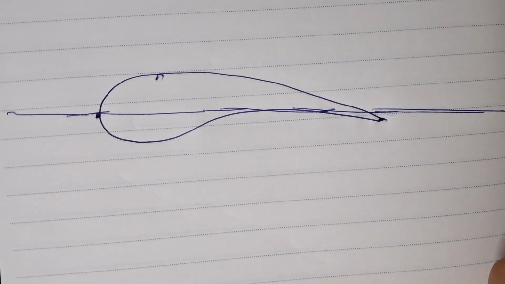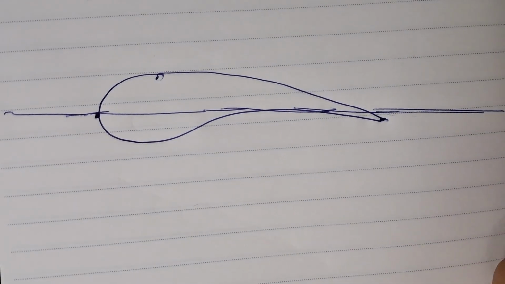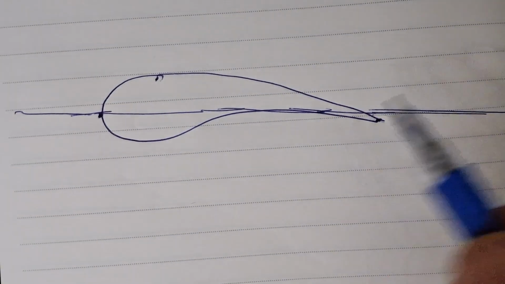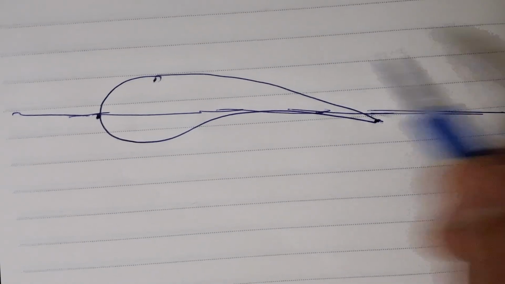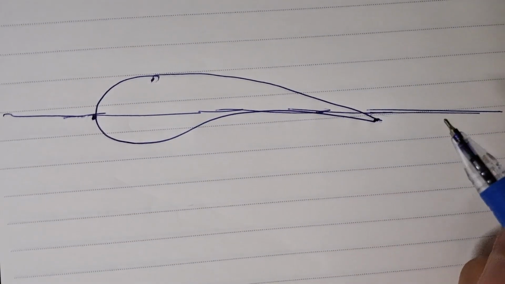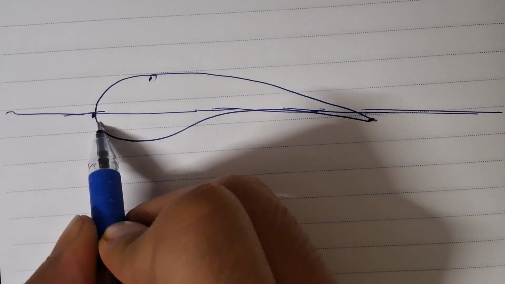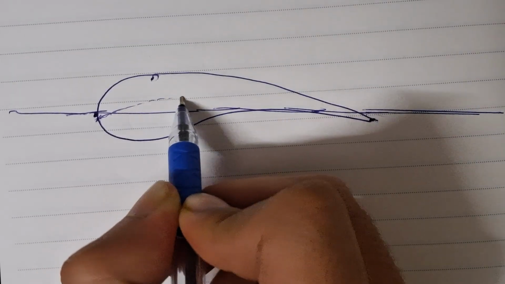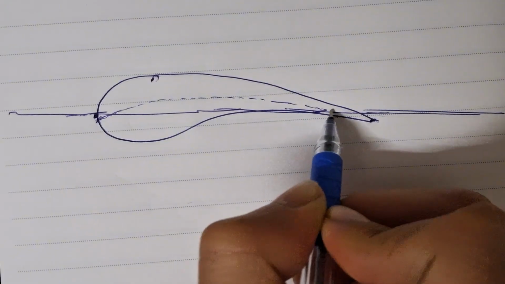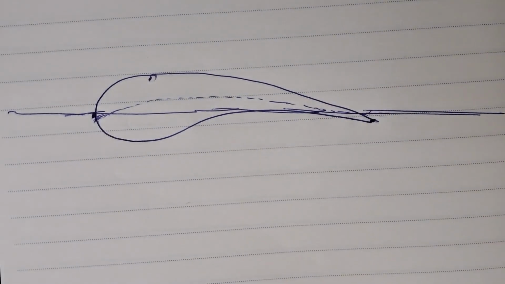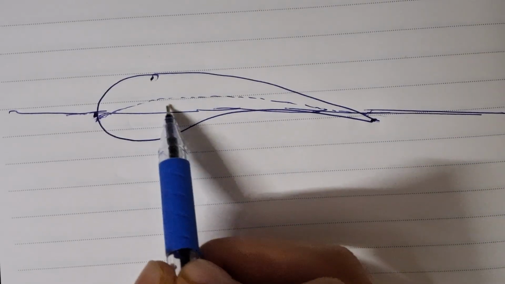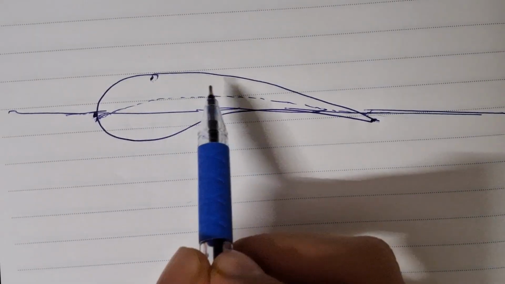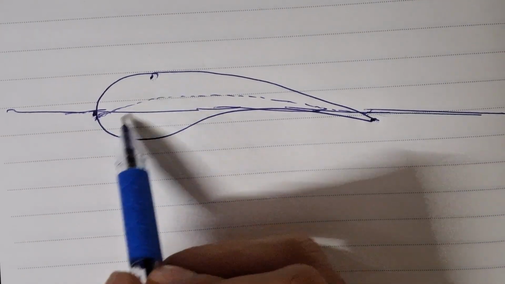And there is one more line which is different from chord line, which is known as a camber line. So what is a camber line? Camber line is a curved line, right? Not necessarily always curved, but it can be a curved line which divides the aerofoil into two equal parts, right? So if I were to divide this aerofoil into equal sections, symmetrically, then this line would be what? My camber line. So this dotted line that you're seeing is dividing the upper part and the lower part in equal sections. And this is a curved line. It can be a curved or a straight line. So this is my camber line.